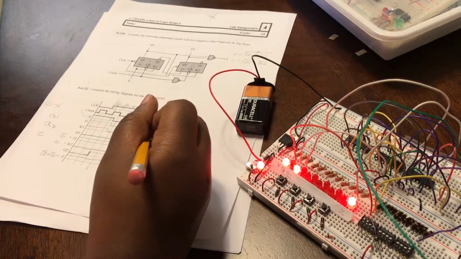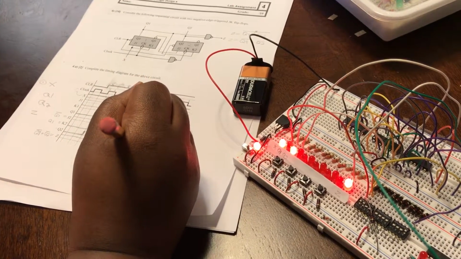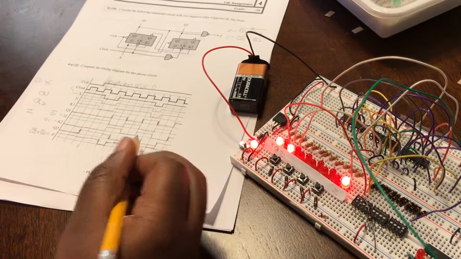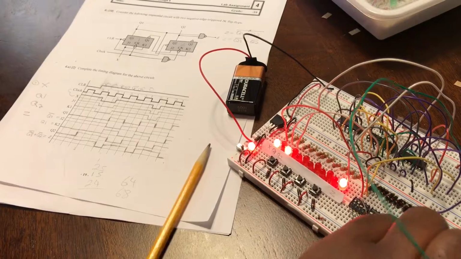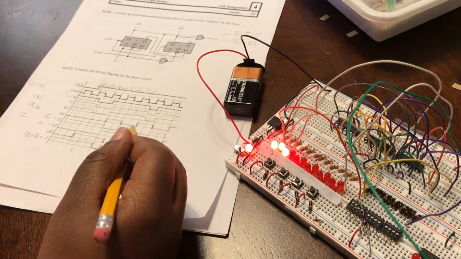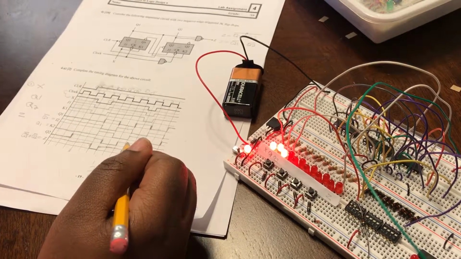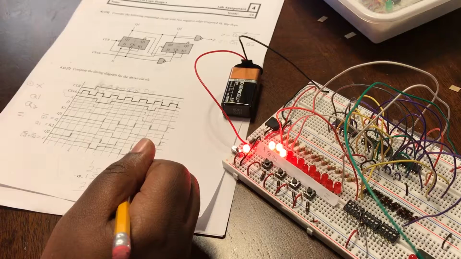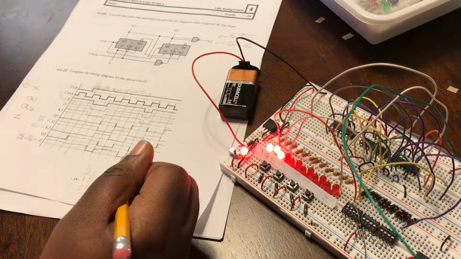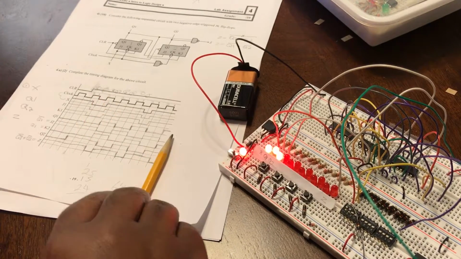At 2, Q1 stays at 0, Q2 goes to 1, and Z stays at 1. Okay, I'm going to clock at 1. At 1, Q1 goes to 1, and Q2 stays at 0, and Z goes to 0, sorry.